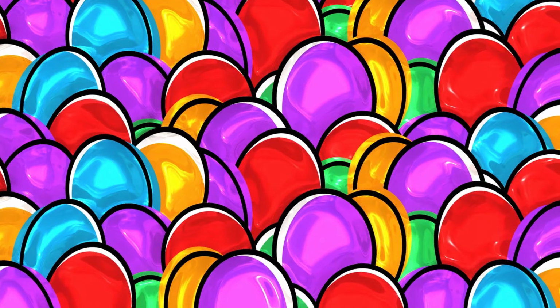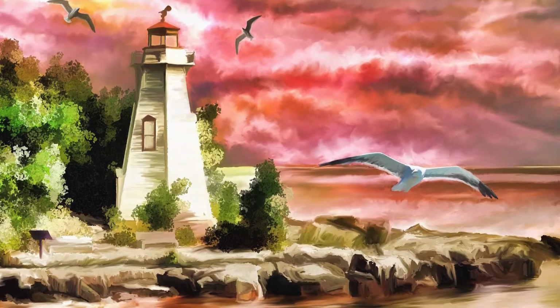And here are some paintings in which colors are used to emphasize those highlights and shadows even more.